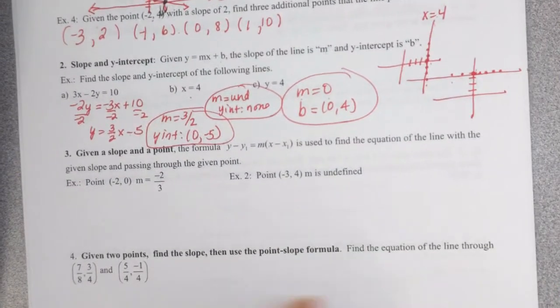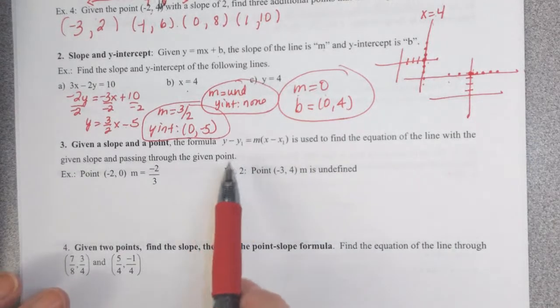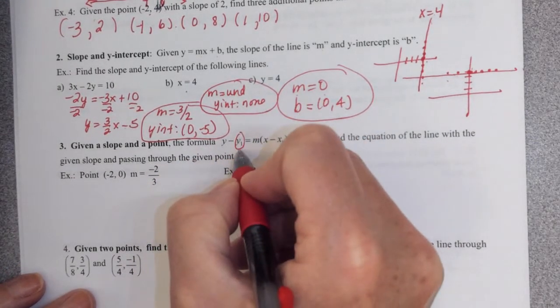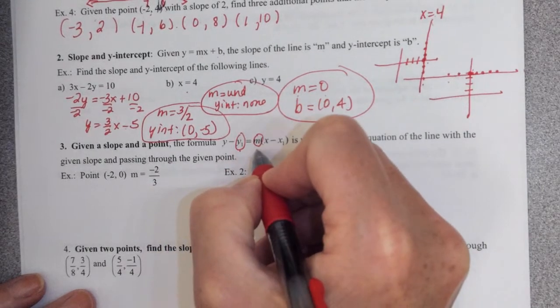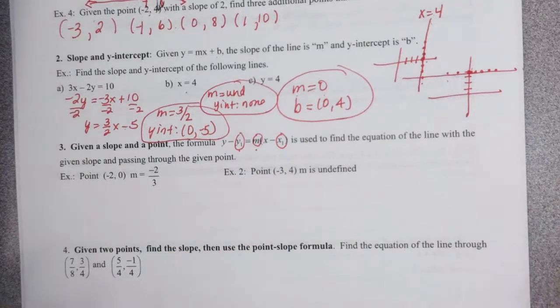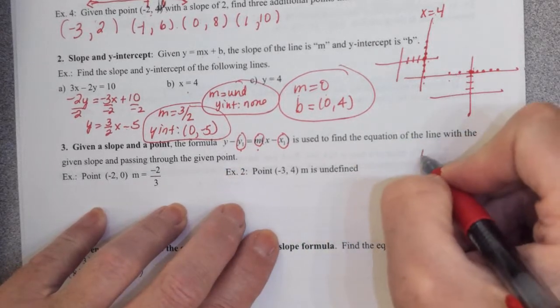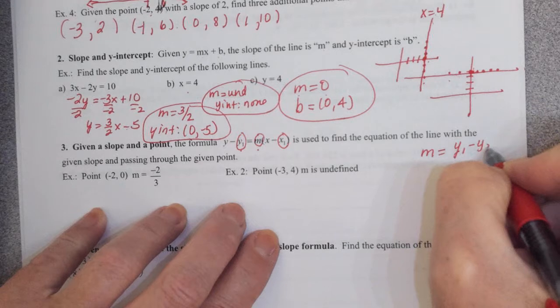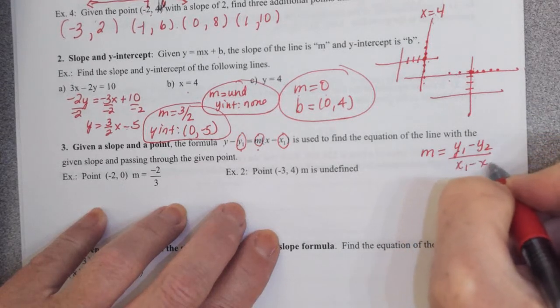All right, given a slope and a point, this is the point-slope formula. We've got y minus y sub 1, we're going to sub in there, equals m, we're going to sub in there, and x minus x sub 1. See, guys, look at this. Look at our slope formula: y sub 1 minus y sub 2 over x sub 1 minus x sub 2.